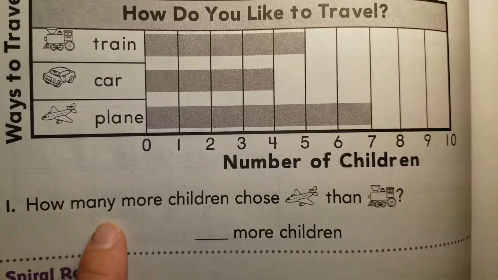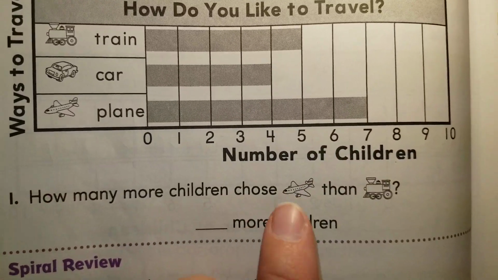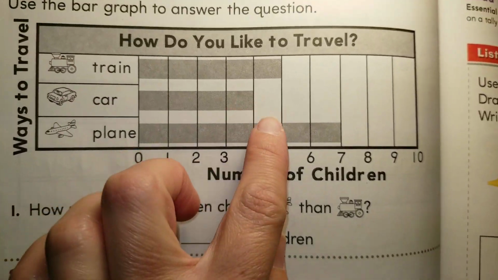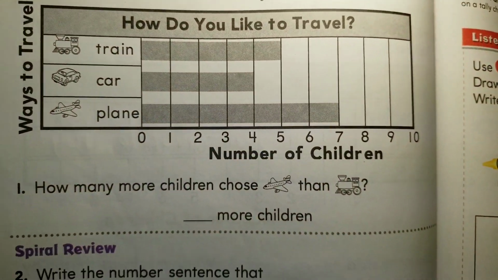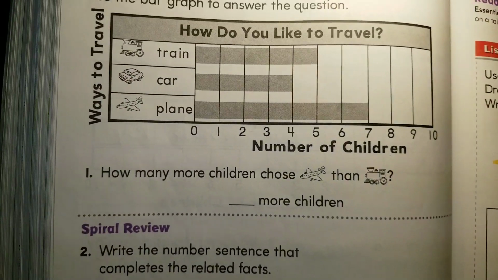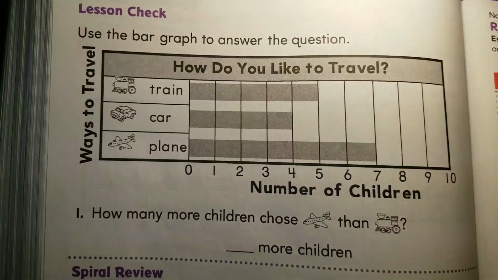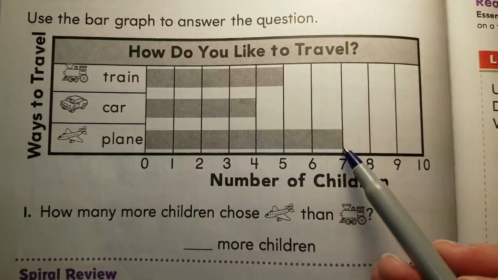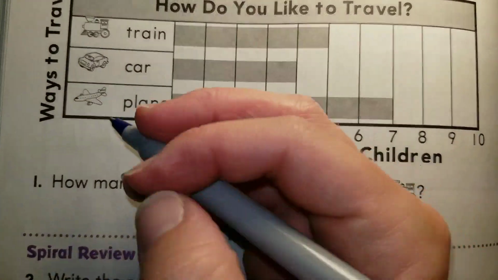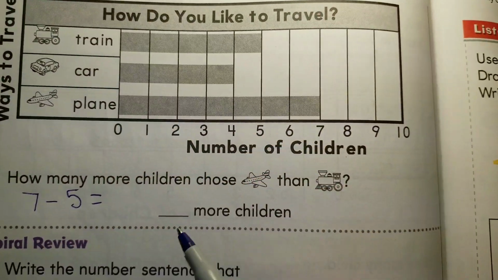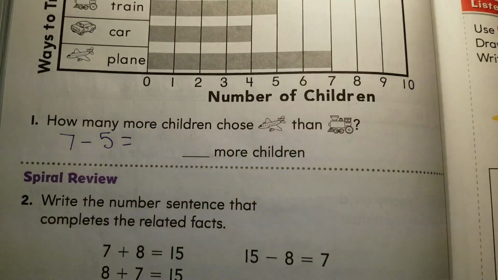Alright, so how many more children chose airplanes or planes than trains? Look at the empty spaces, that's the trick. You're comparing these two. So you look at the empty spaces. Or if not, you can always say 7 take away 5. 7 take away 5, and the answer is the difference.